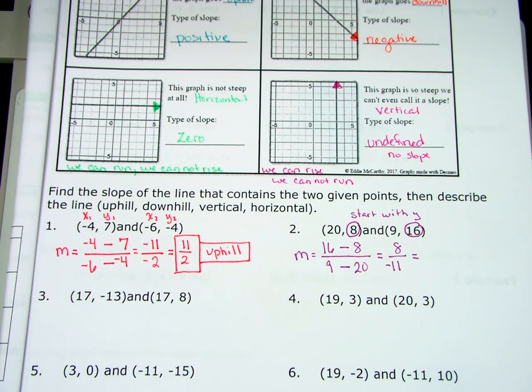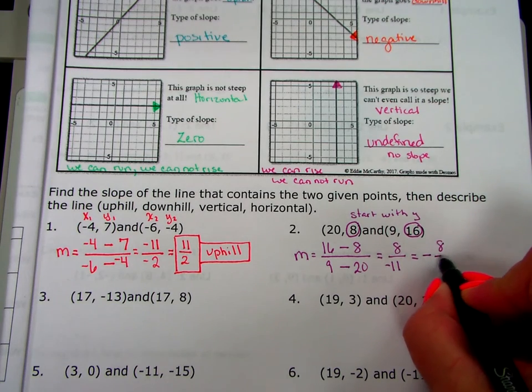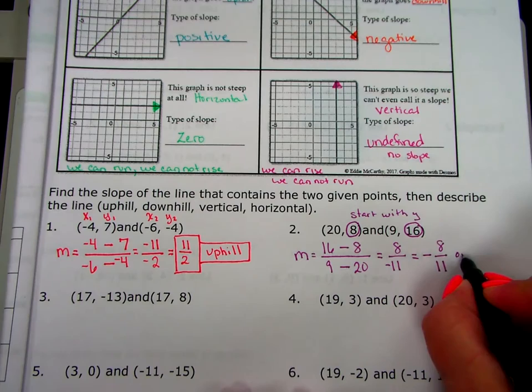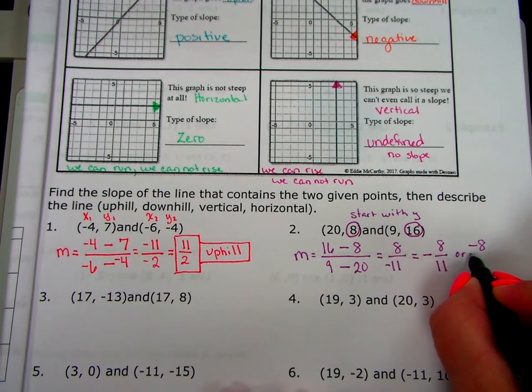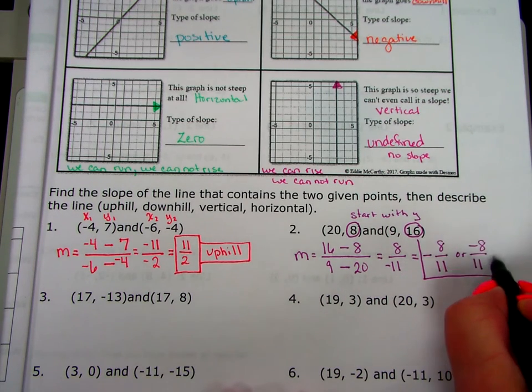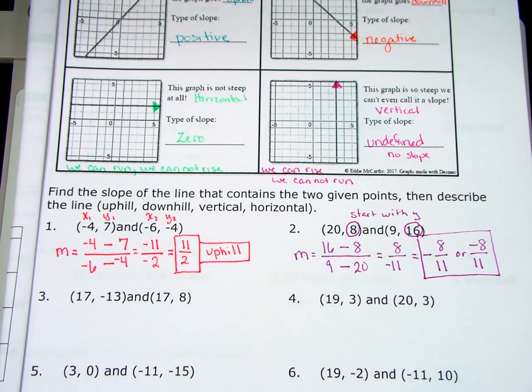Wherever you want to put that negative, either out in front or with the 8, but it doesn't stay with the 11. Okay? So we can do negative out in front, 8 over 11, or you can put it up with the 8. You can write it negative 8 over 11. Both of those are the same thing. 8 over 11 doesn't reduce, so we leave it just like that. That's the slope. Describe it. Downhill.